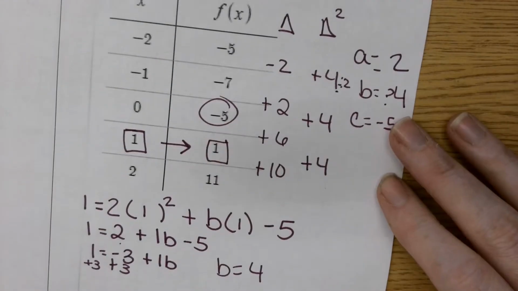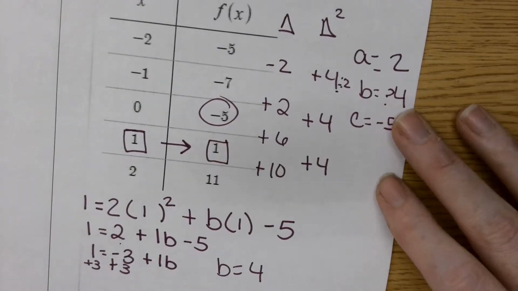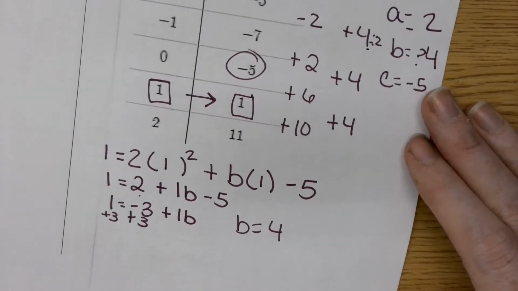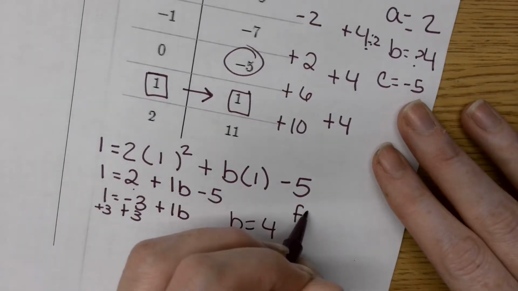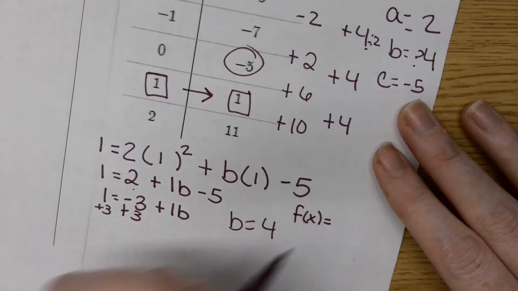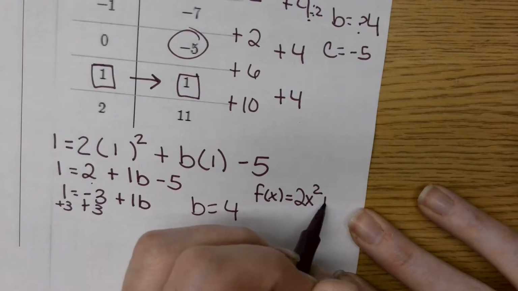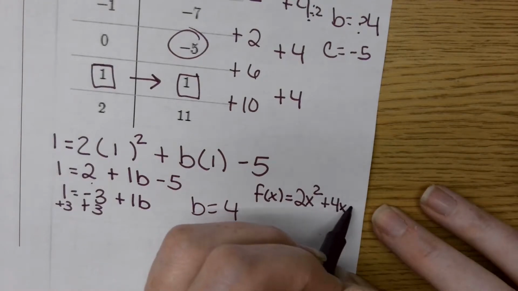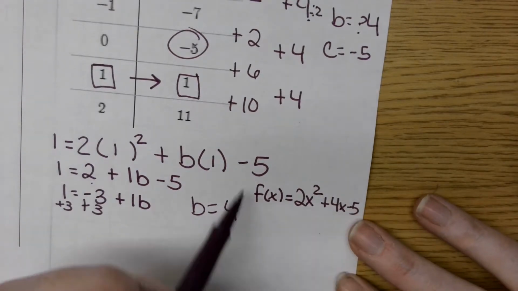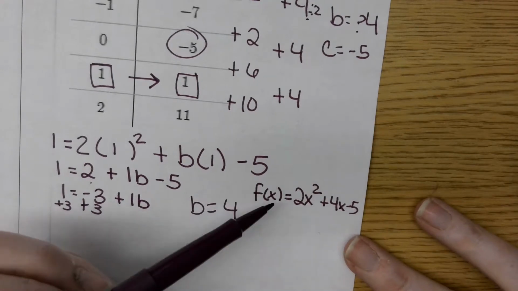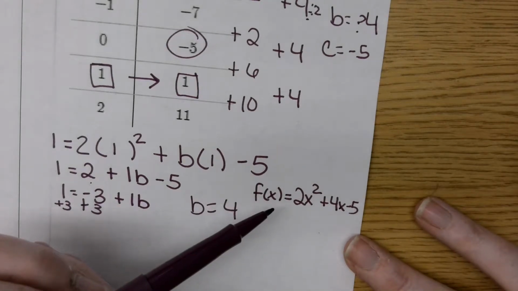All right. So I know that my b value is 4. My function is going to be f of x equals 2x squared plus 4x minus 5. Okay, I'm just plugging in. So this is my function, my explicit function for quadratic.